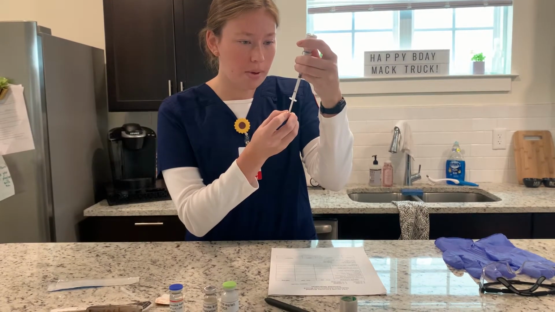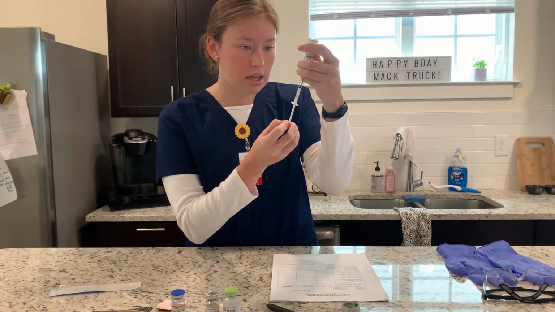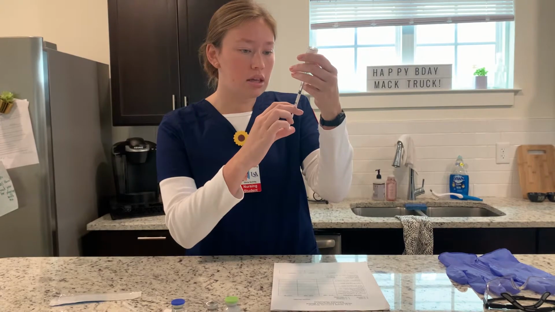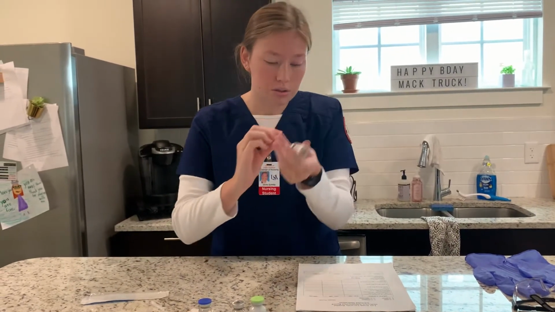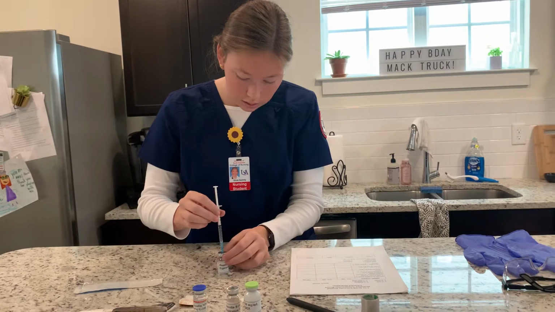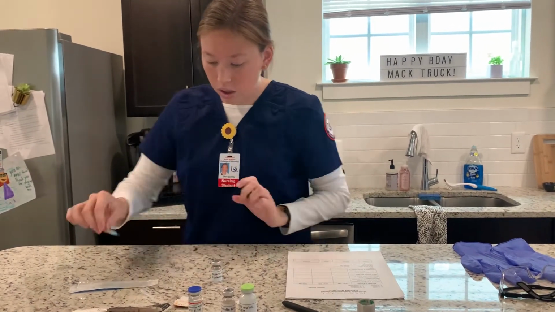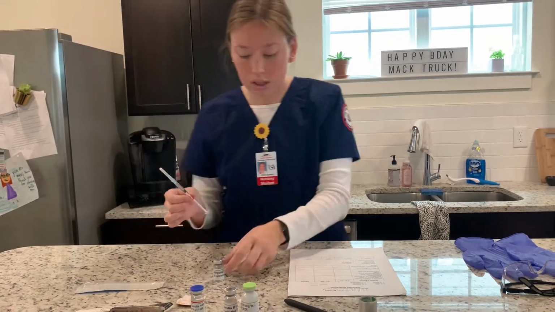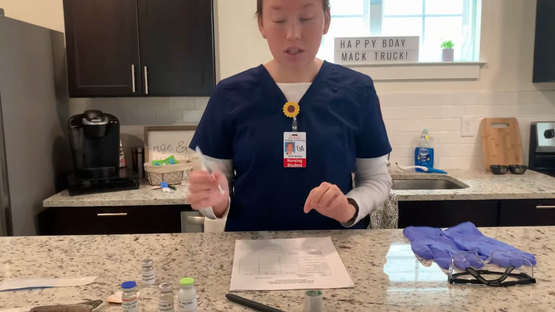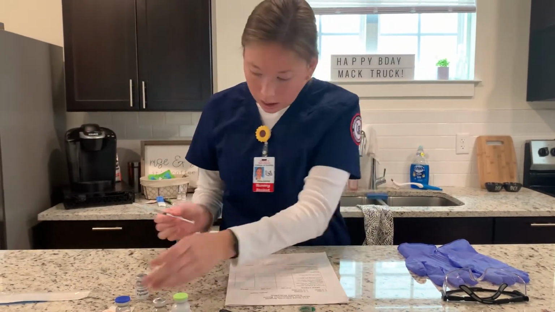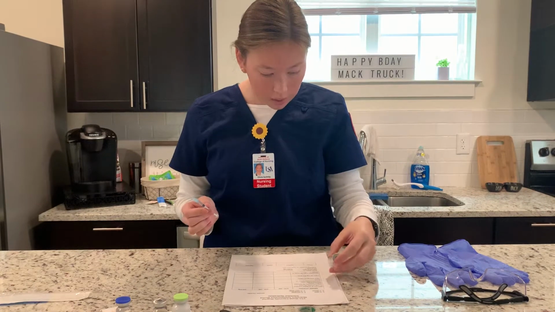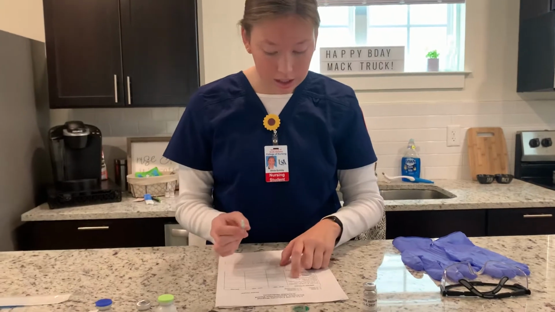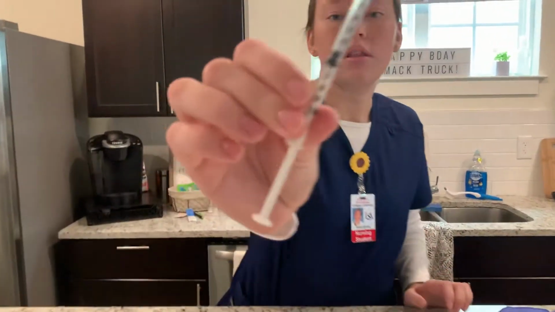I'm going to draw a little bit more just so I can get it accurate and push out any air bubbles that might be in the syringe. So perfect. Now I can take it out. Going to use the scoop method. Now I'm going to compare my syringe with my MAR. So heparin, make sure this is heparin again. Heparin, 5,000 units or 0.5 milliliters, and I have 0.5 milliliters of heparin in here. So now we'll check it with you.